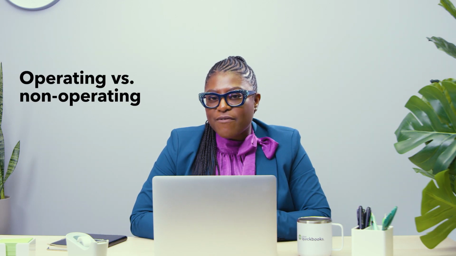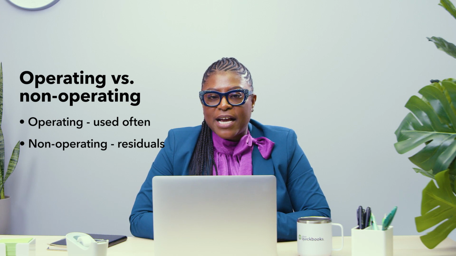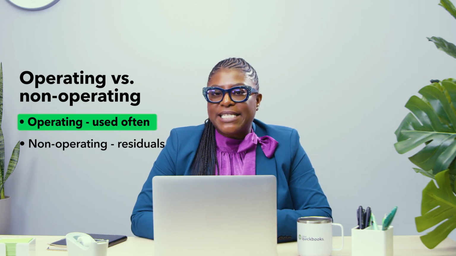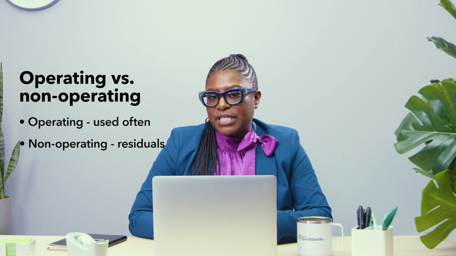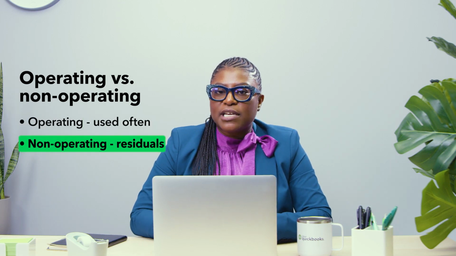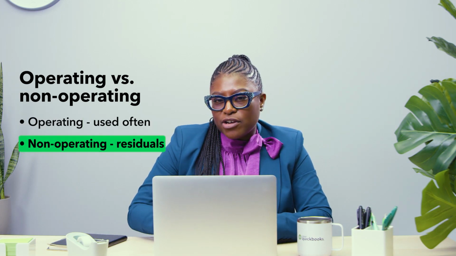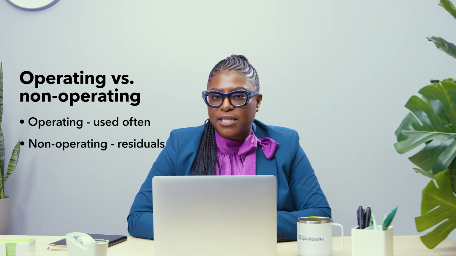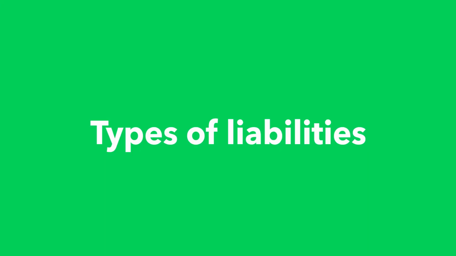Lastly, operating versus non-operating. Operating assets are the assets that you use more in the day-to-day basis versus the non-operating, which still hold economic value and earn you some residual income, but you may not necessarily need them to run the day-to-day operations.